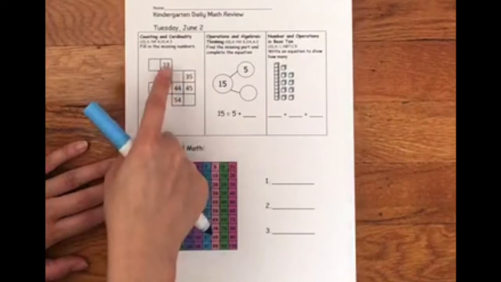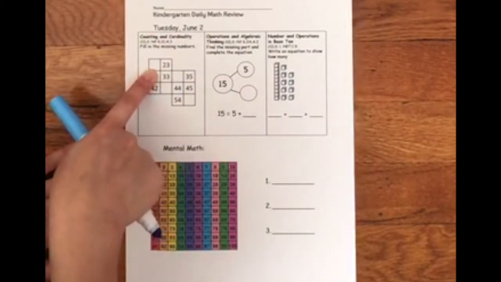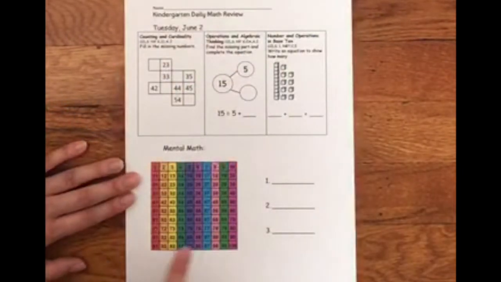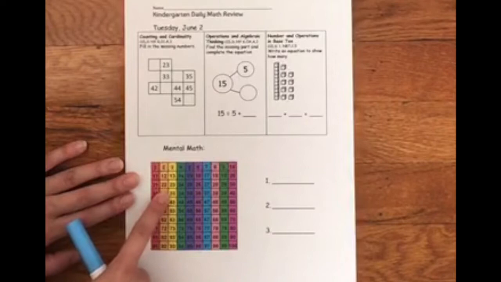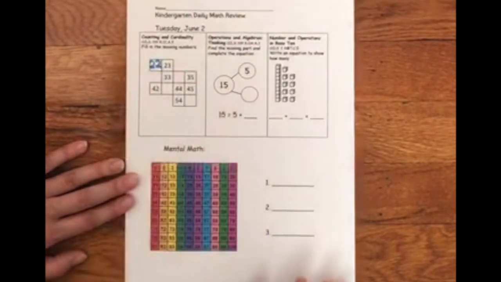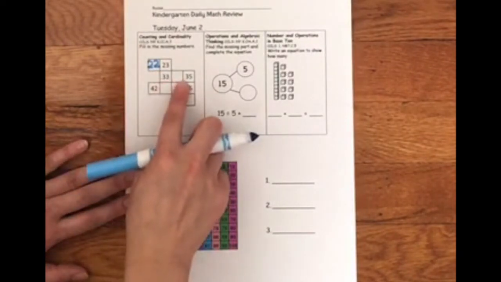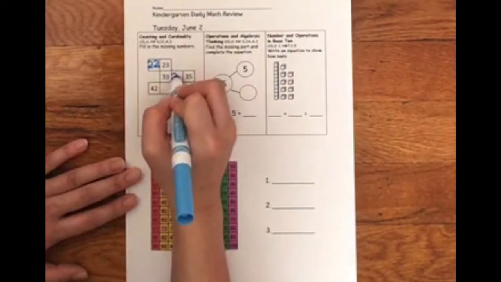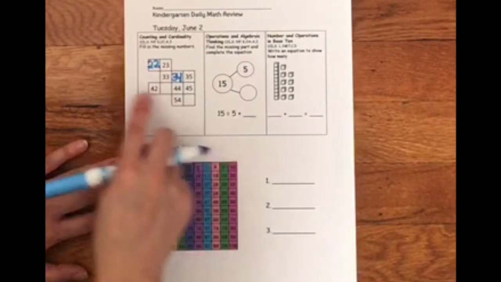Okay, so in the first row we see we have 23 and the box before it is missing. If you need it, we also have our 100 chart down here that can help us. Okay, so we can find 23 right here, and one number before 23, which is one less, is 22. Okay, so let's continue. Now we have 33, 34, 35. Okay, now let's take a look at the next row.